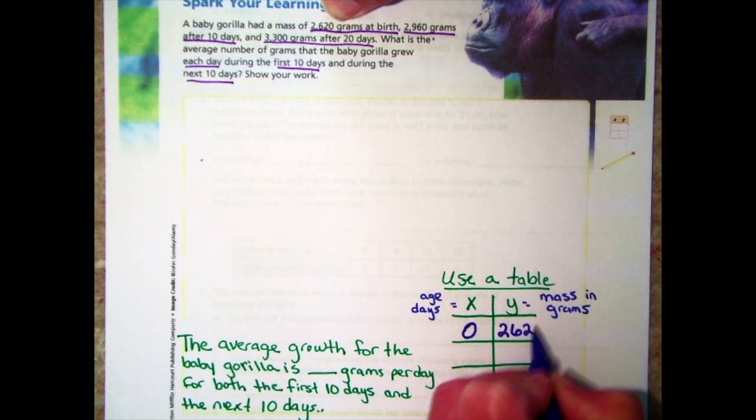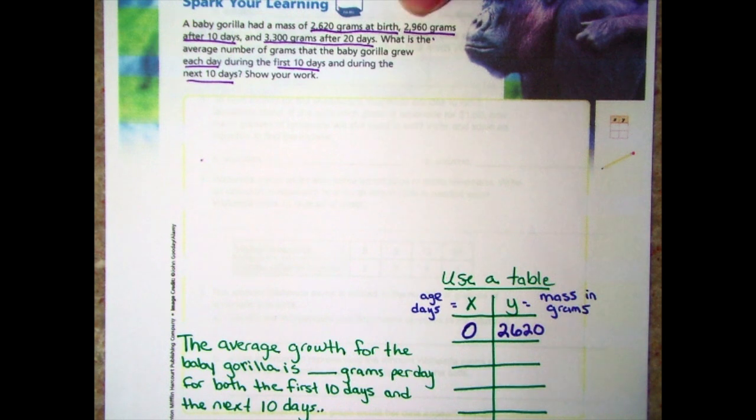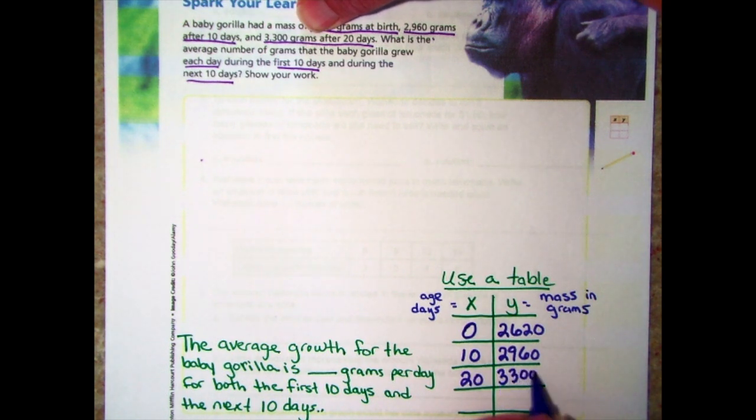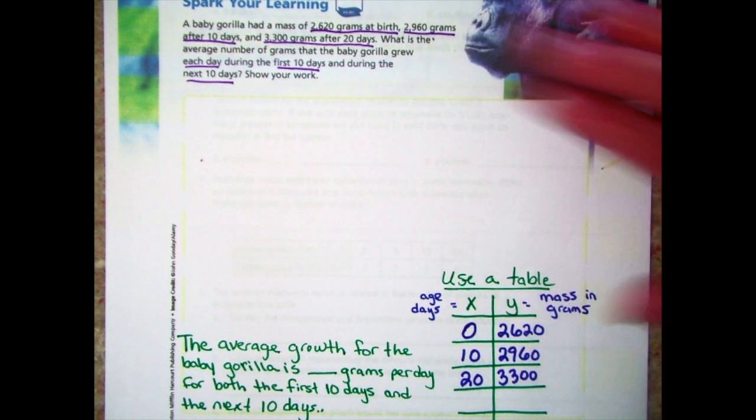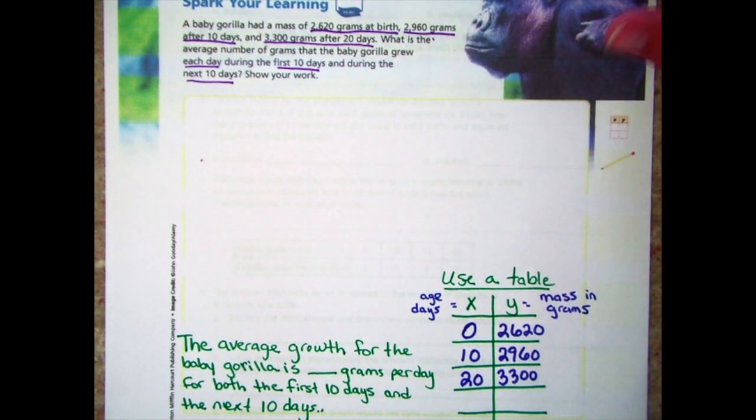2,620 grams. And then in 10 days, the baby gorilla weighed 2,960 grams. And after 20 days, the baby gorilla weighed 3,300 grams. And that's what it asks us in the table. So let's go ahead and try to figure out how much did the baby grow in 10 days.